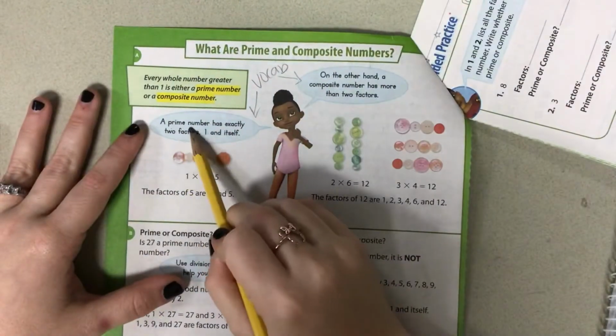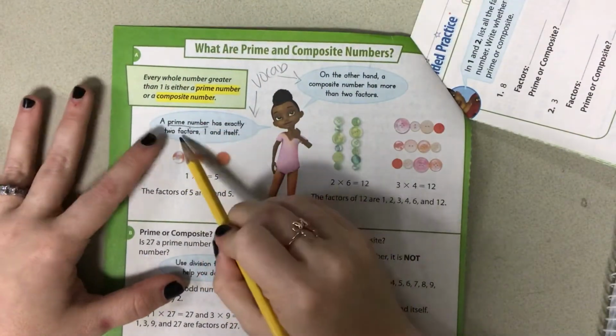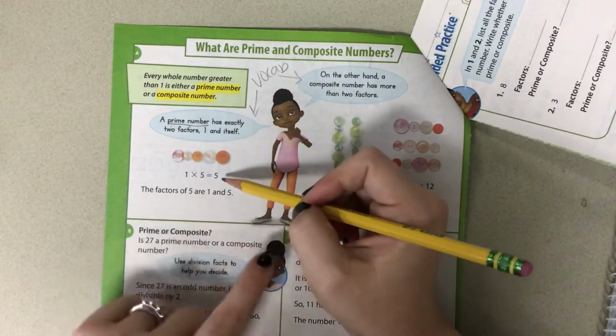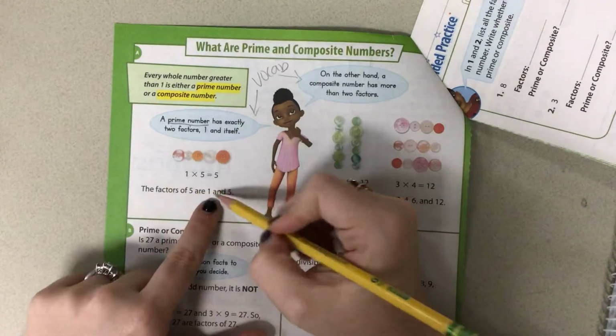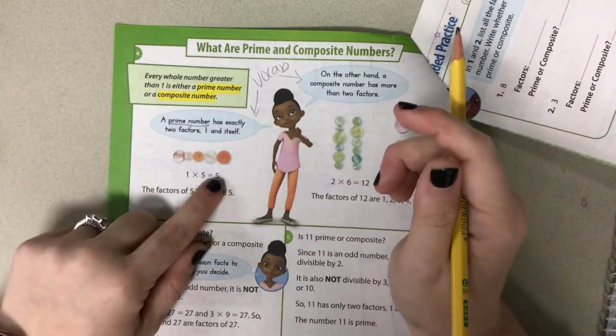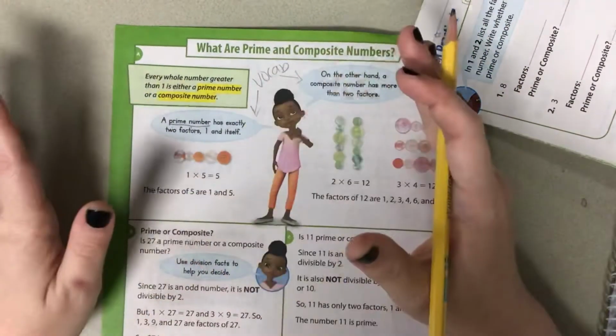So a prime number has exactly two factors, 1 and itself. For instance, 5. The factors of 5 are 1 and 5. No other two numbers when multiplied together will give you 5. That's it. There's no more.